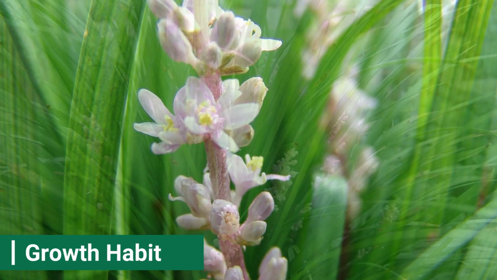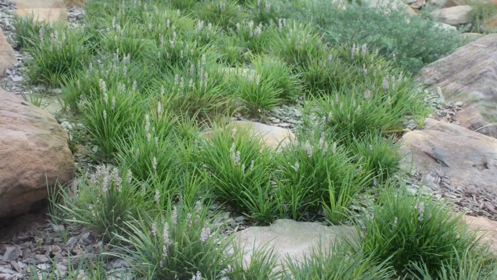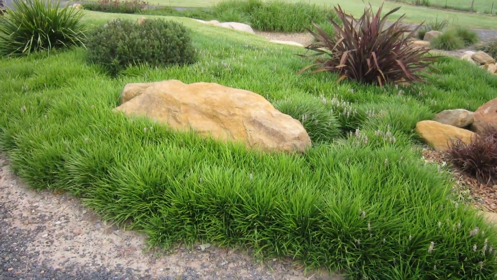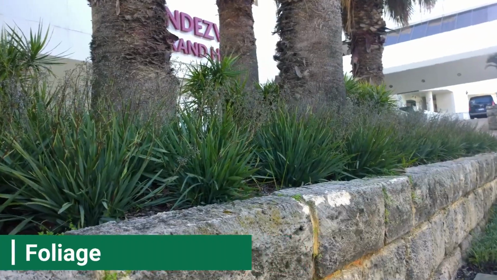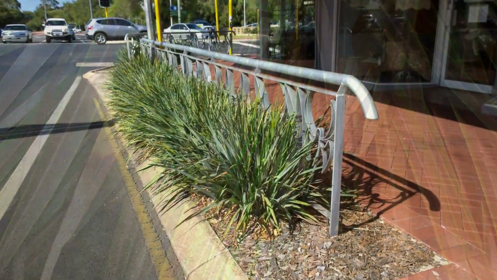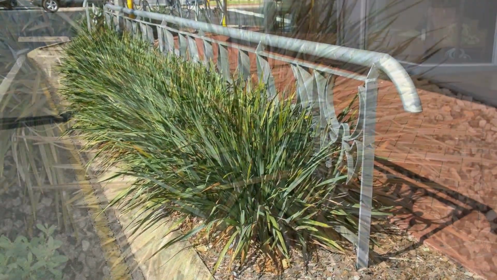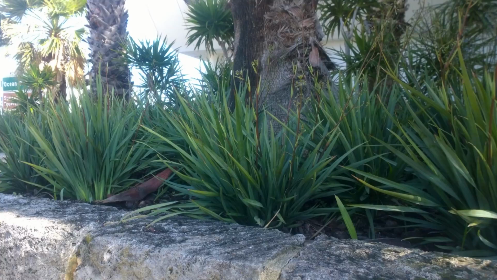Well, firstly, growth habit. Strappy leaf plants typically have a more rigid, upright growth habit, whereas ornamental type grasses often exhibit a softer, more flowing appearance. Secondly, the foliage. Strappy leaf plants have broader, strap-like leaves, while ornamental grass plants typically have finer, more delicate foliage. Some strappies, like Lomandra tonica, can also have fine leaves though.